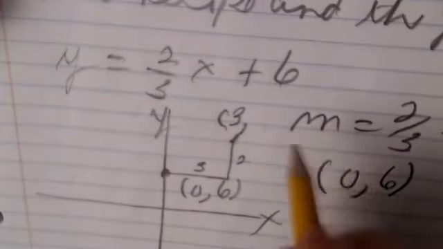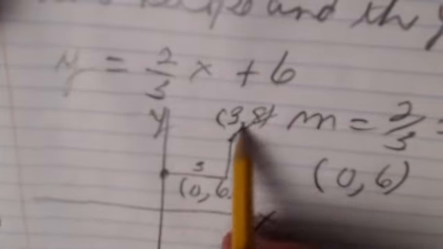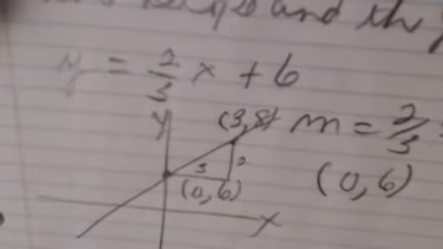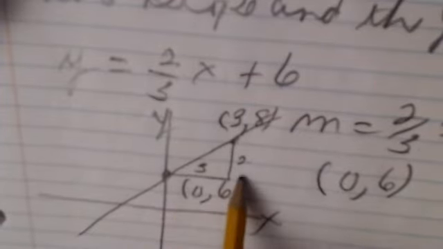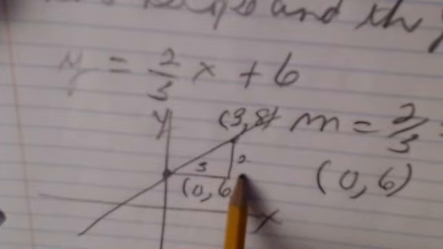Now, I always do the run first. And my run is 3. So I'm going to come over here 3 units, and then I'm going to do a rise of 2. So I'm at the new point 3 and 8. And then we draw our graph. So we have drawn the graph by locating the y-intercept and using the slope.